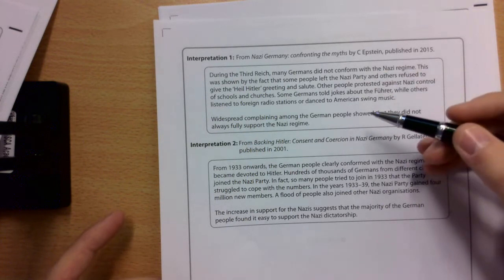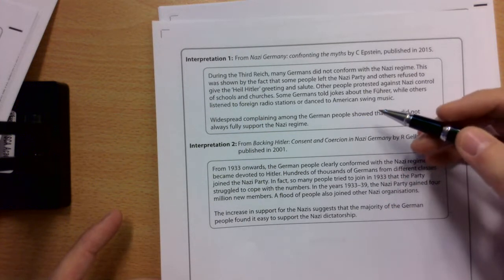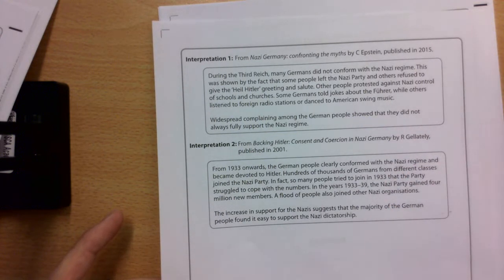Okay, and just like with sources B and C, they are going to contrast one another. So one of them is going to talk about how there probably was quite a lot of support for Hitler. The other one is probably going to talk about how there wasn't much. All right, so these interpretations will always contrast. They will not agree with each other.